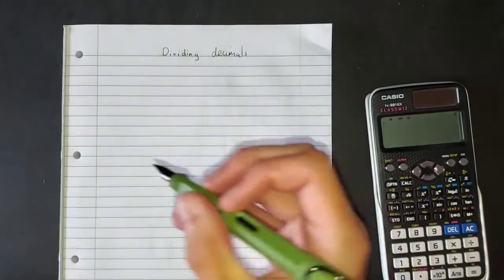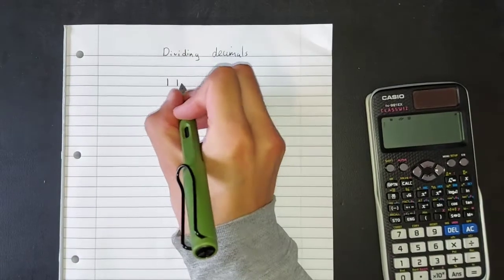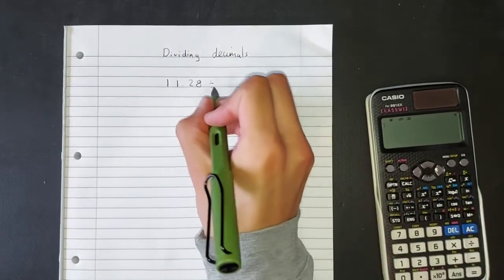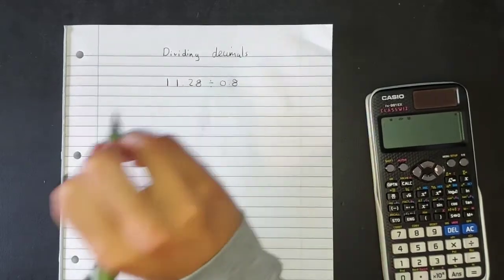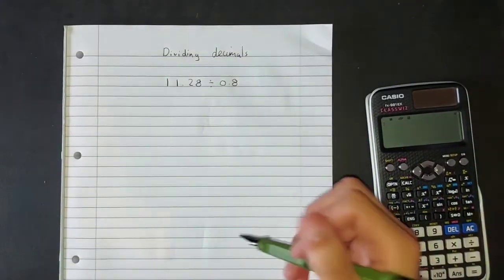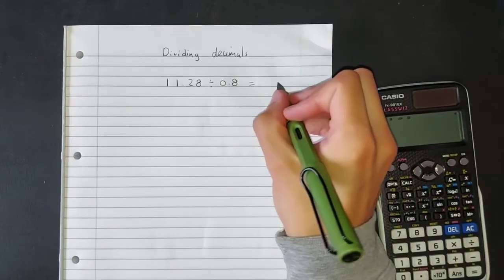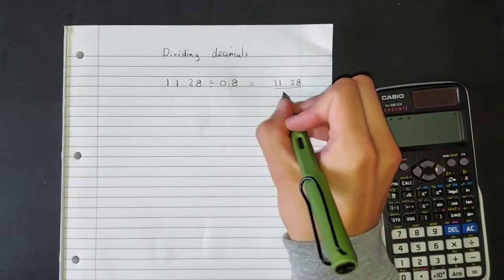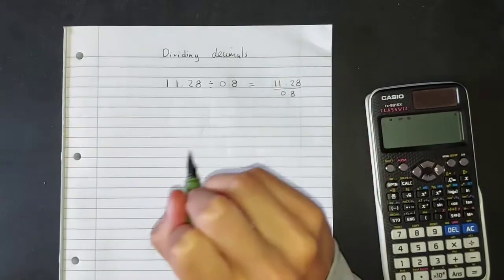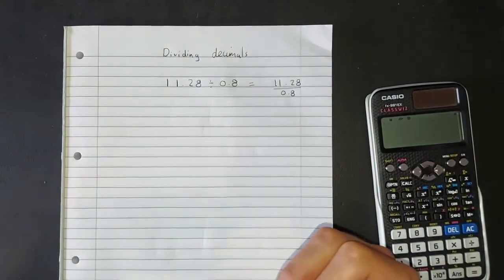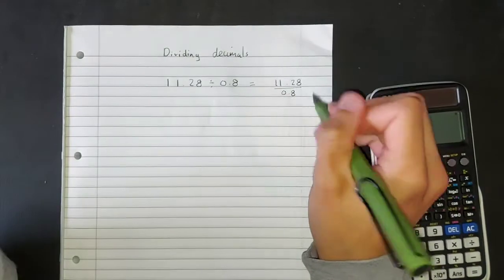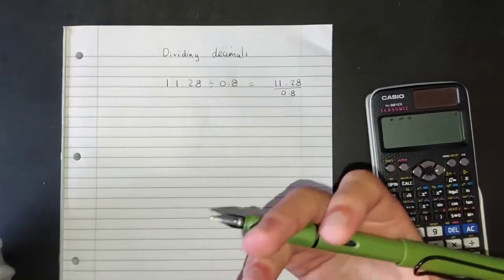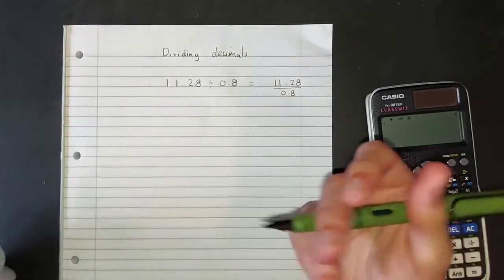Let's have a quick look at 11.28 divided by 0.8. Okay, now what you need to be really happy with is that this is exactly the same as 11.28 over 0.8, written as a fraction. Okay, now you can use whatever method you like to try and make this fraction a bit nicer. So kind of simplify it, manipulate it.